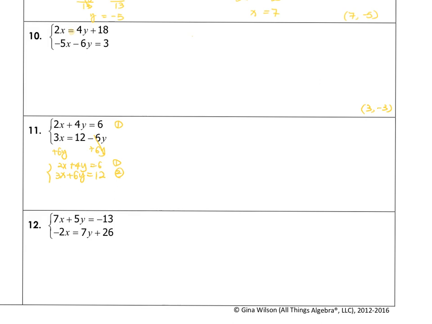Now, I did say that you can crisscross multiply, meaning you multiply the first equation by the 3 here, and then you multiply the second equation by the 2 here. So let's try that. If I do that, I would have 2 times 3 is 6x, 3 times 4 is 12y, 3 times 6 equals 18. And then every term in the second equation, I multiply by 2. So my first equation, second equation.